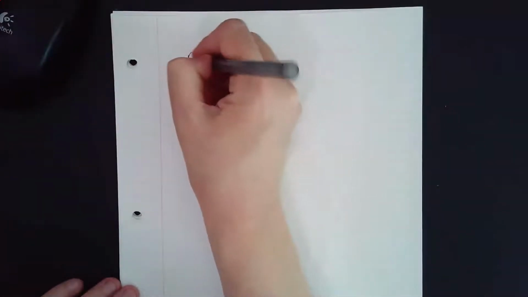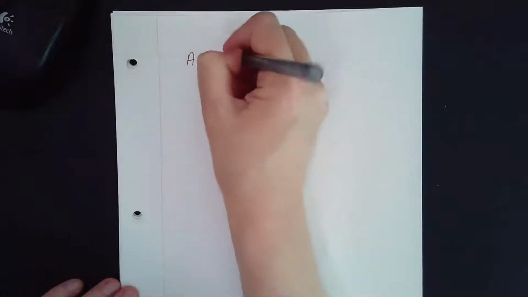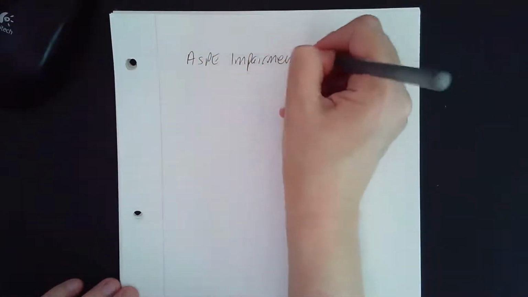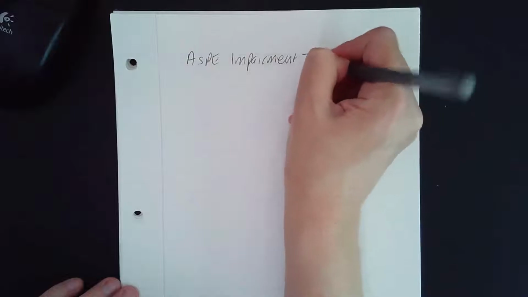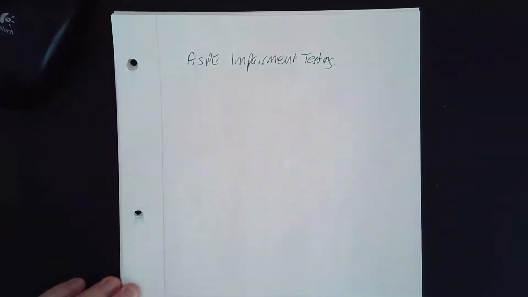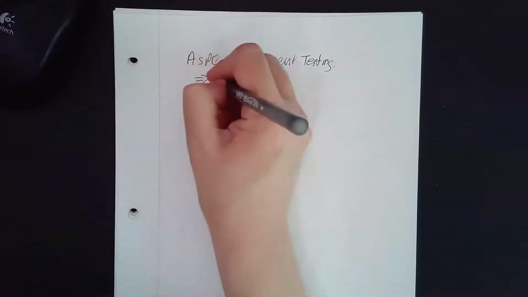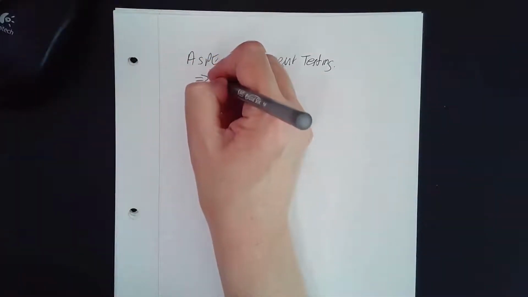Okay, we're talking about ASPE. What's the difference between ASPE? And so let's talk about ASPE impairment. For ASPE, we do something a little bit different. So we're looking not at a cash generating unit, but we look at a group of assets. So an asset group.